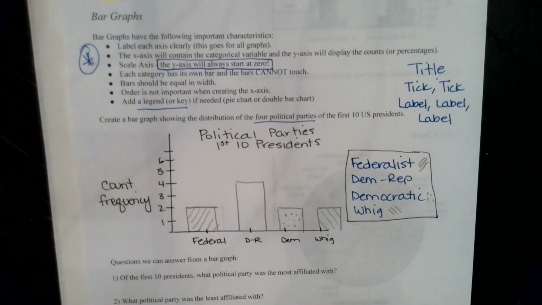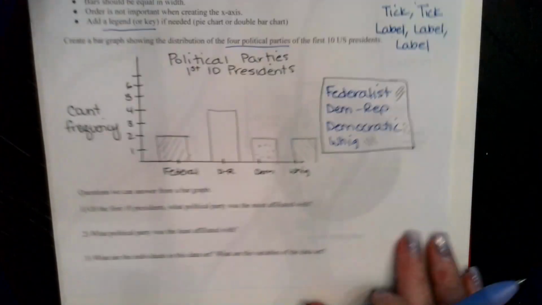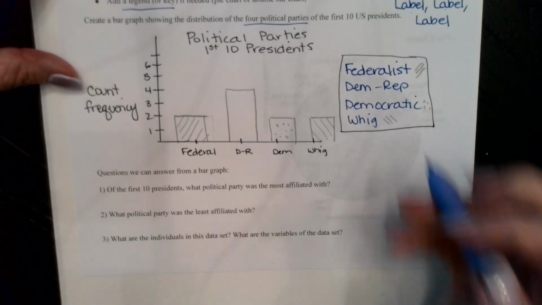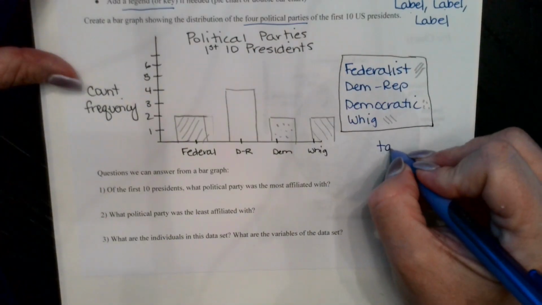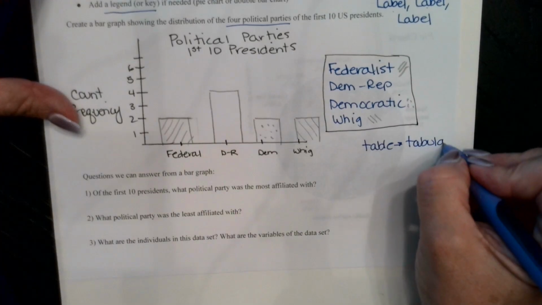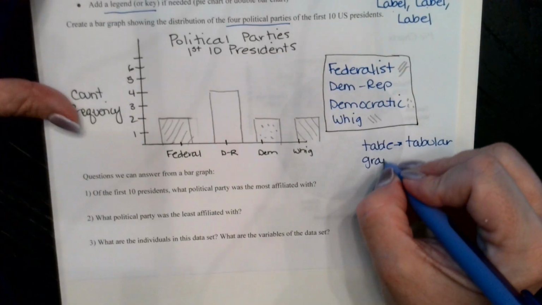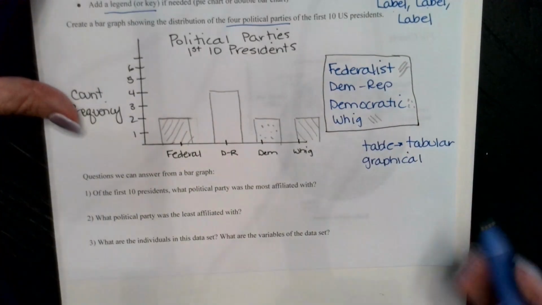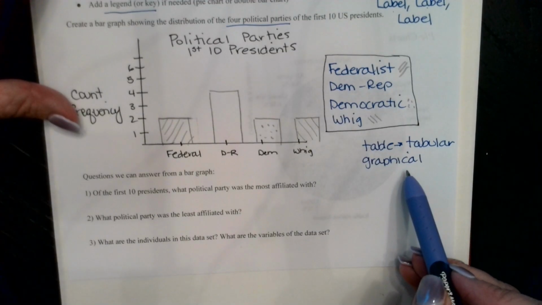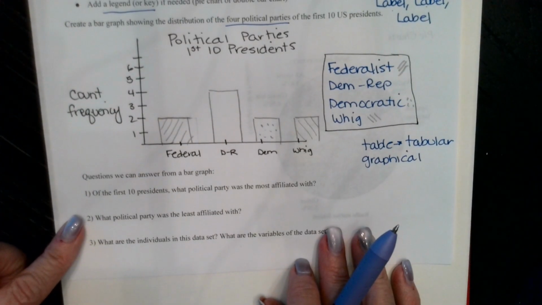Okay. Now, it's super easy to see that data from the table, but we can see it here. This is just a graphical representation. If you remember the other day, what we had was we had a table, and we said the table is tabular. And now we have a graph, and this is our graphical representation. So when we look at stuff in stats, we're going to see it tabular, and we're going to see it graphical.